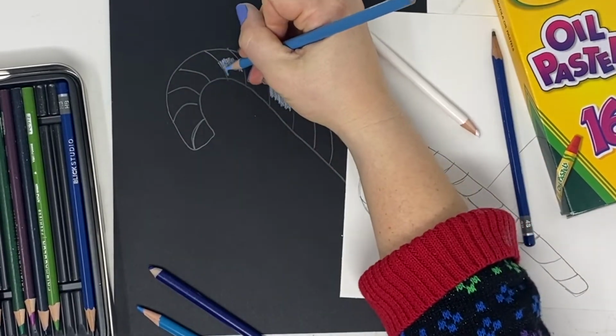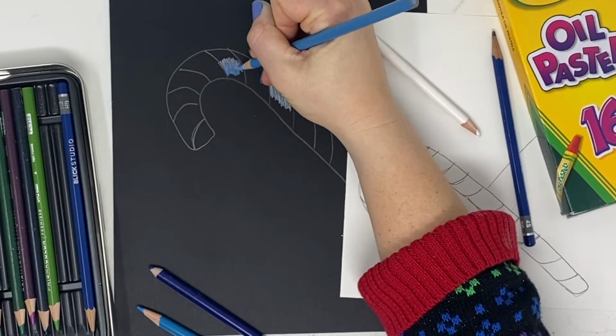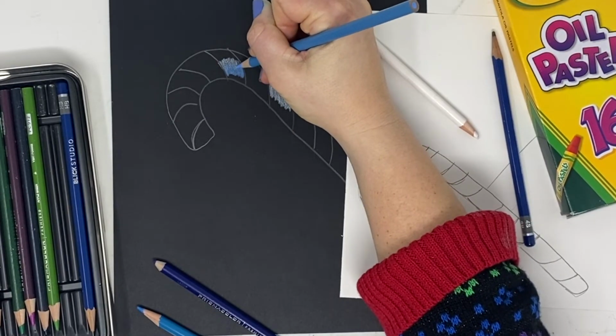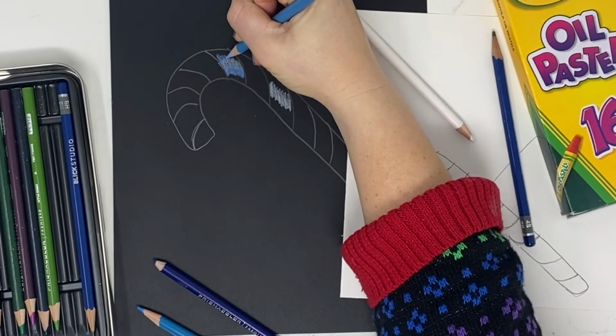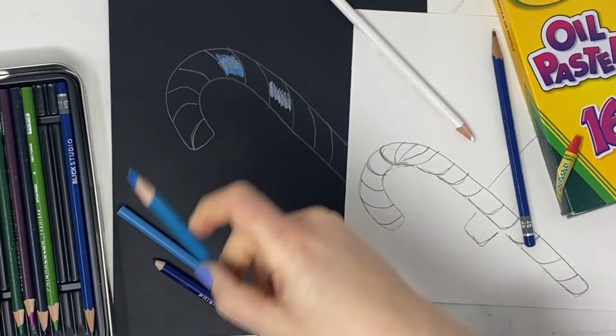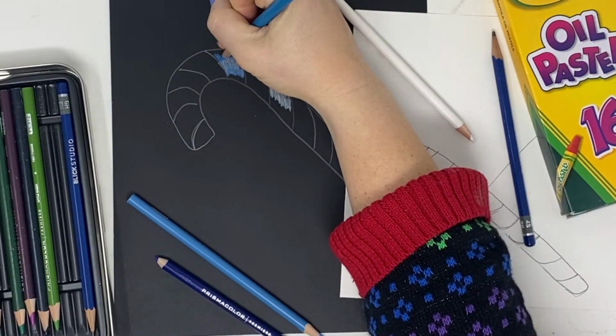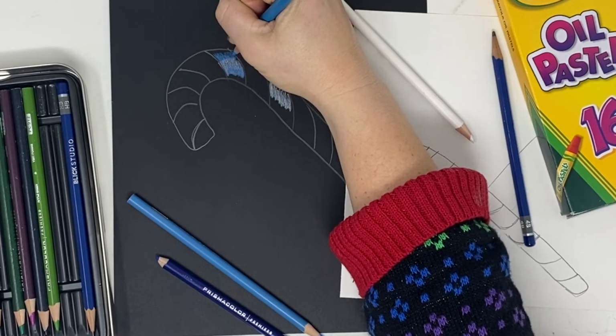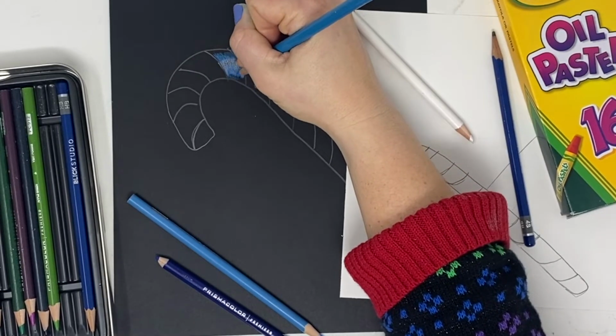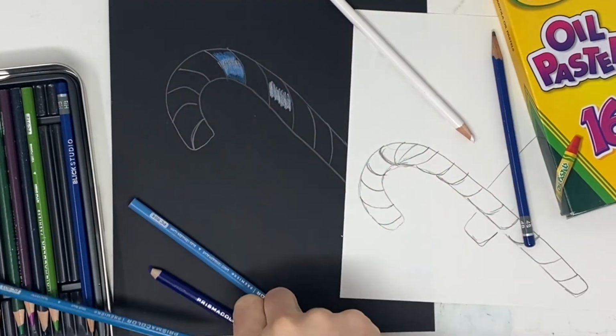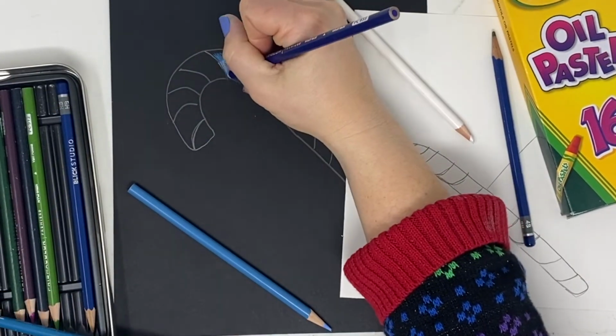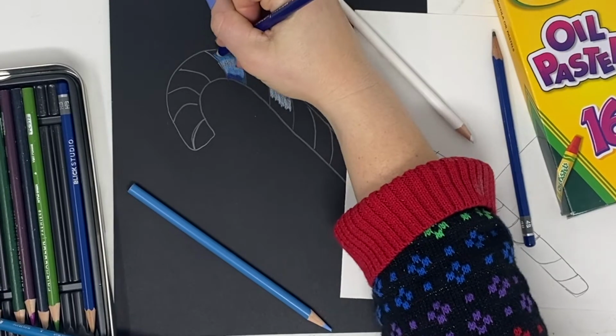So I'm going to gently overlap. Use darker colors as you go out. Then fill it with your darkest.